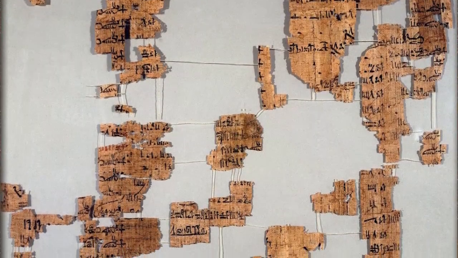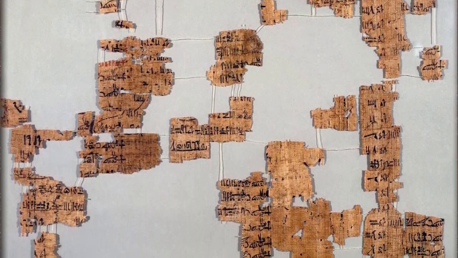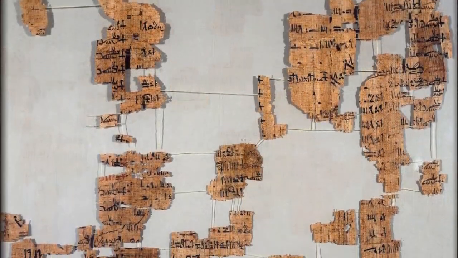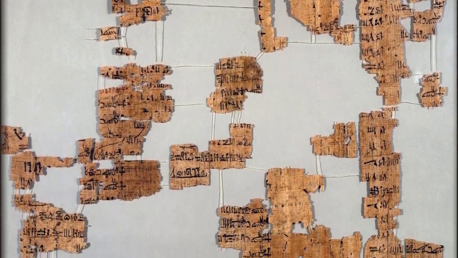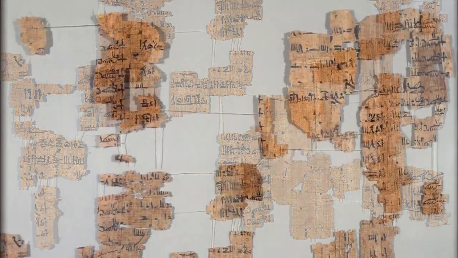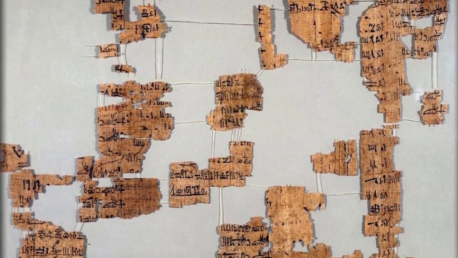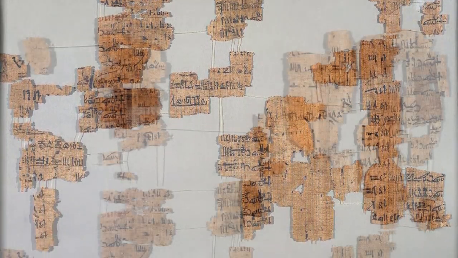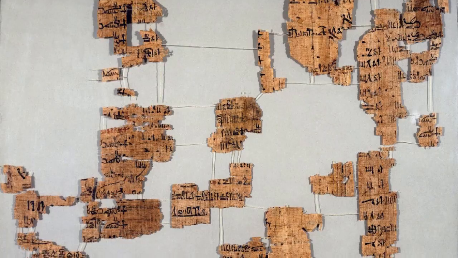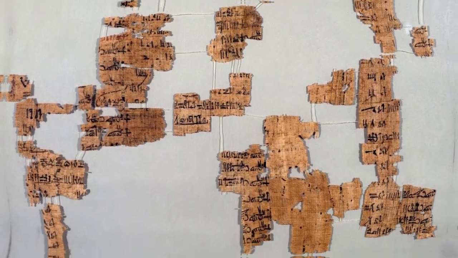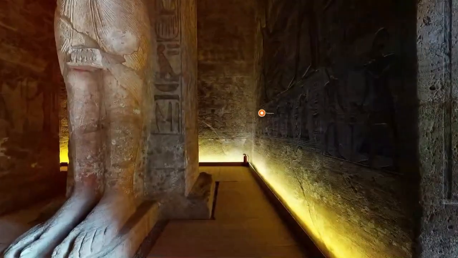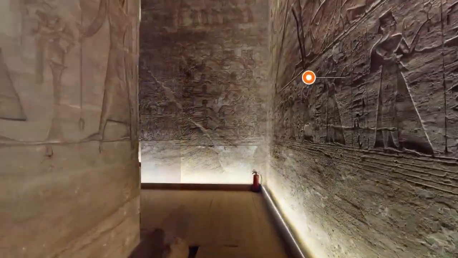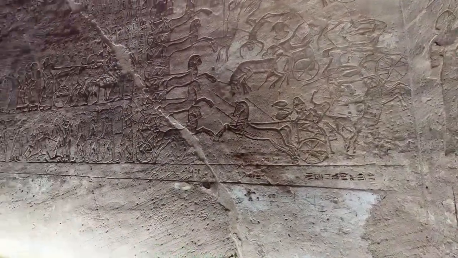Another document that draws our attention is the Turin Canon, housed in the Egyptian Museum of Turin, from which it takes its name. The Turin Royal Canon, also known as the Turin Royal Papyrus or Turin King List, is a highly valuable historical papyrus written in hieratic script. The text is dated to the time of Ramses II, around the 13th century BCE, though it may have been written later. On one side, the Turin Royal Canon contains a list of names of people and institutions, as well as what appears to be an estimate of tributes.